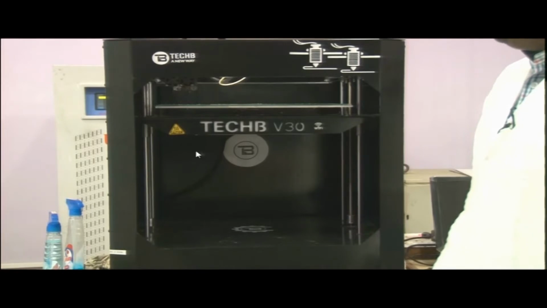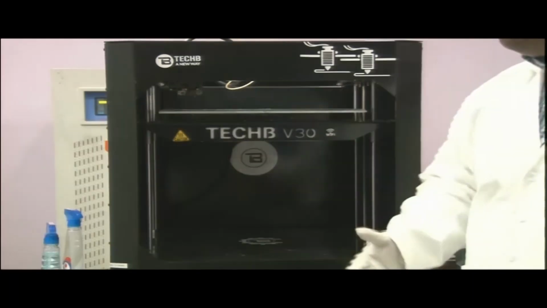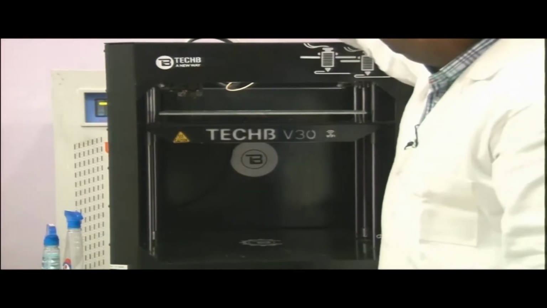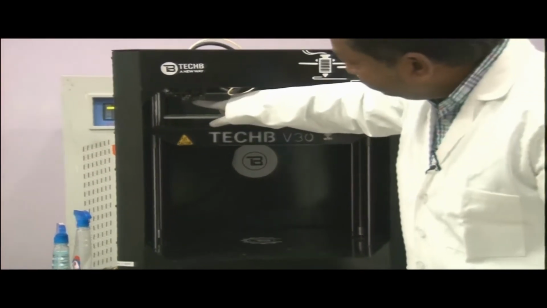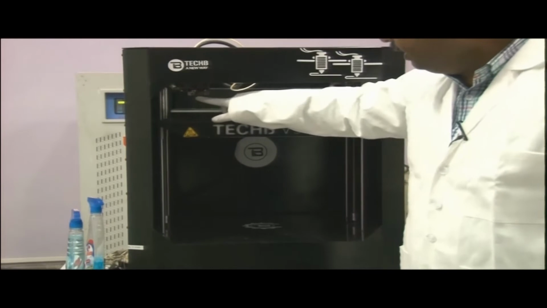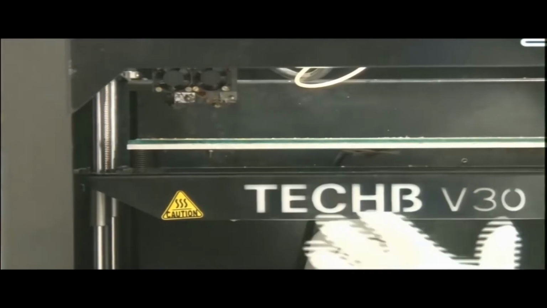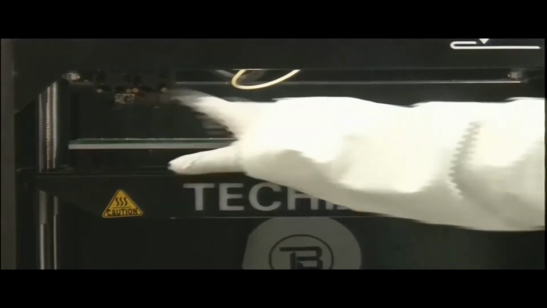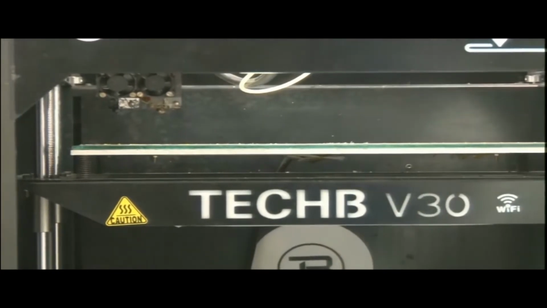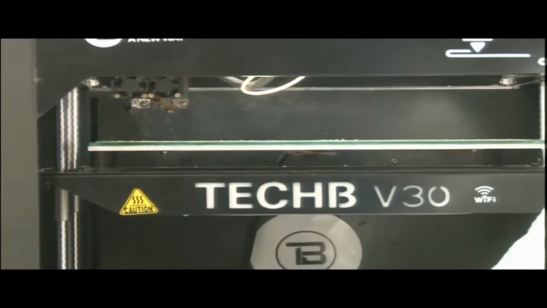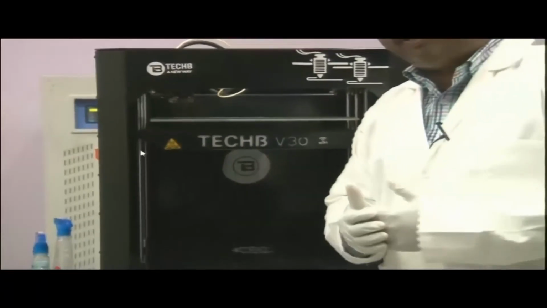This machine is basically using FDM technology. The raw material moves from the tube and comes up to the head, that is the nozzle around which heaters are there, and when we switch on the machine, the heating system gets on. There are two nozzles here, nozzle A and nozzle B, you can see. When we switch on the machine, the temperature rises and goes up to 200 to 230 degrees centigrade. At this temperature, the raw material kept in the form of wire comes out through the nozzle.